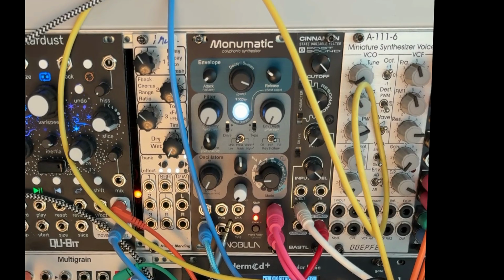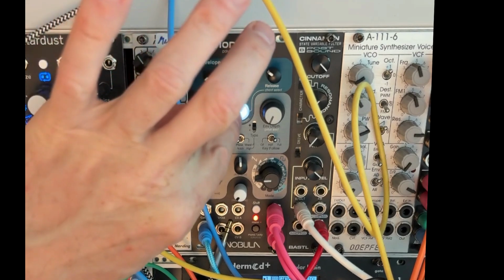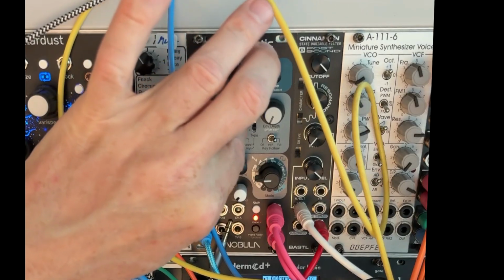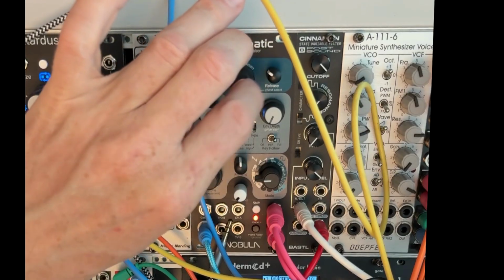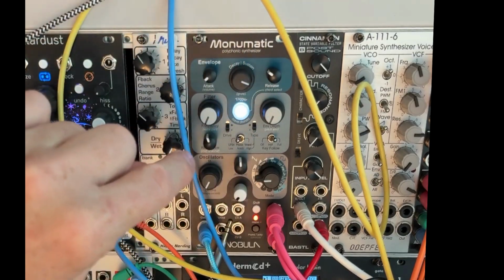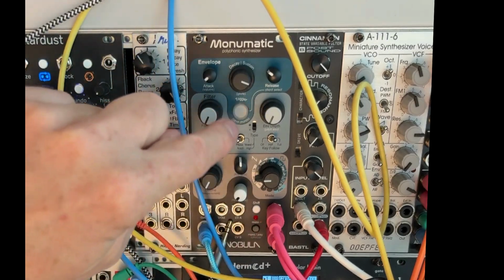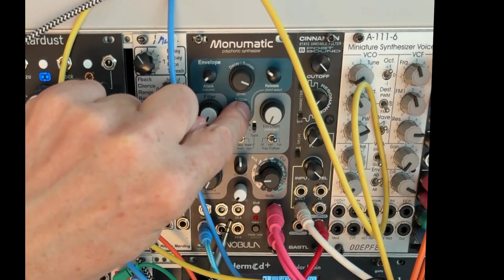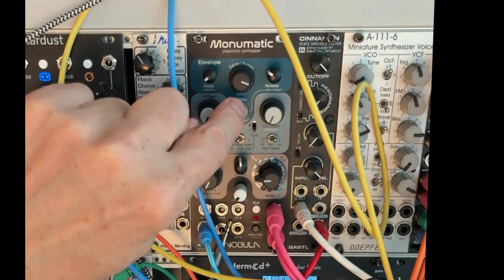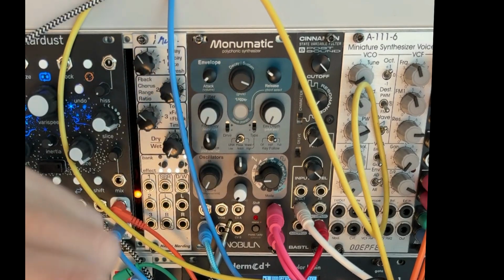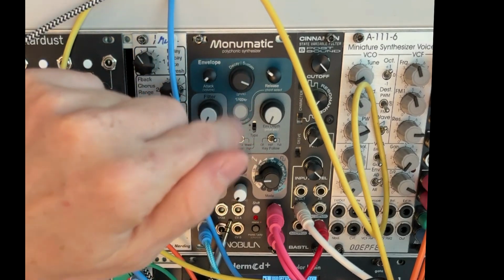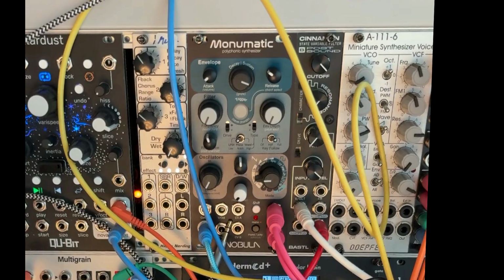So let me explain. In monophonic mode, I'm turning on chord mode with this button. And in polyphonic mode, this button works differently. If I hit it, I play a chord, exactly the one I stored, but I cannot turn chord mode on.